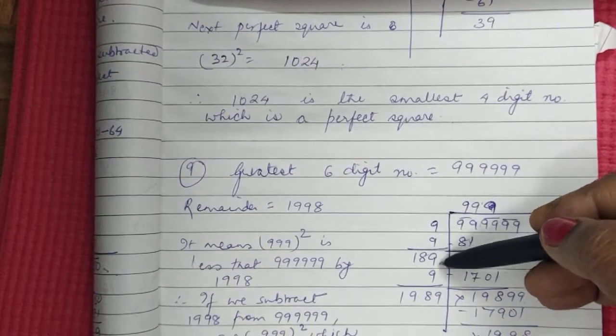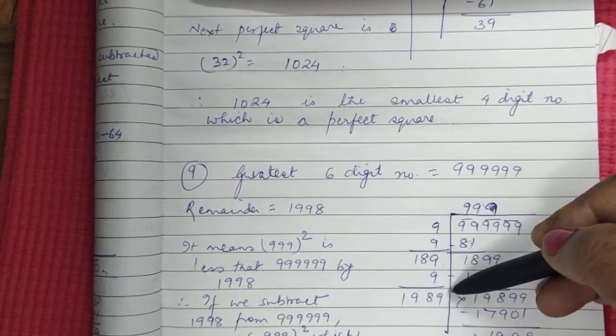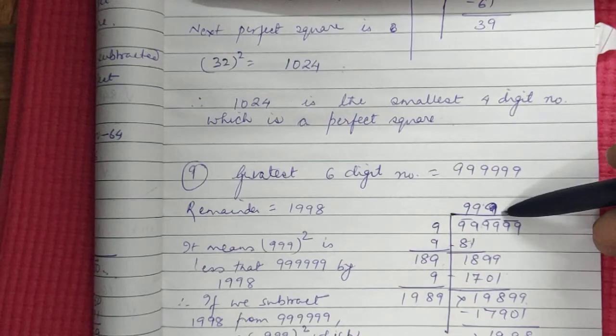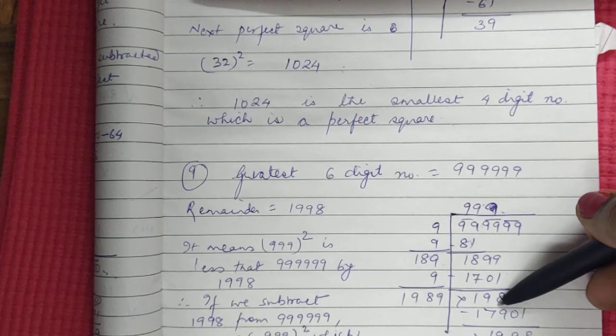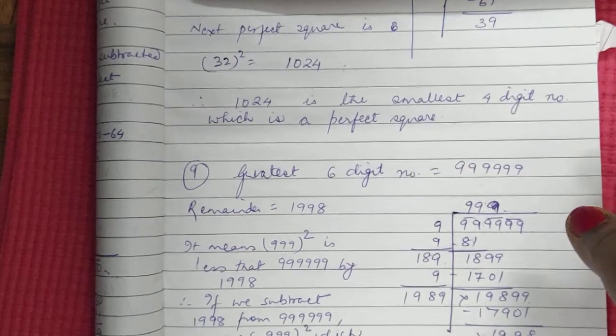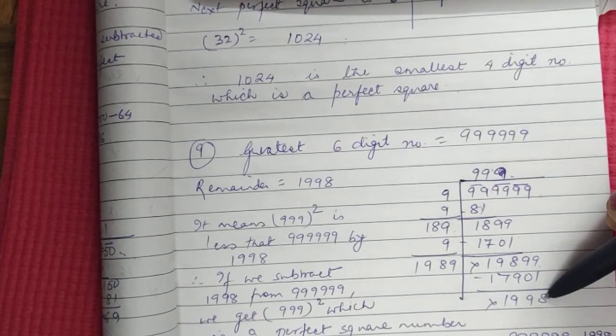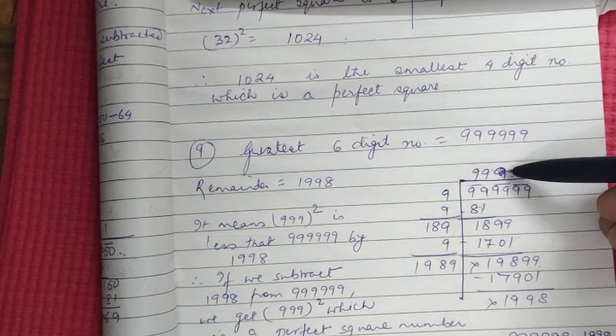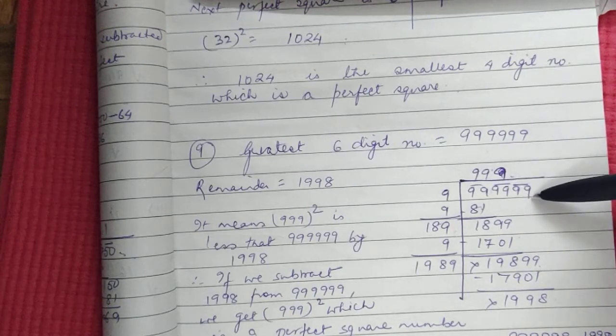Now you just add again 9, you will get 1989. Again you multiply by 9, you will get 17,901. Subtract it, you will get 1998. It means that 999 square is less than this number.